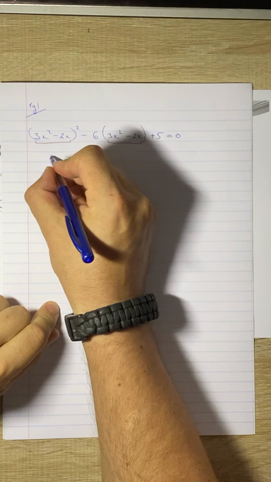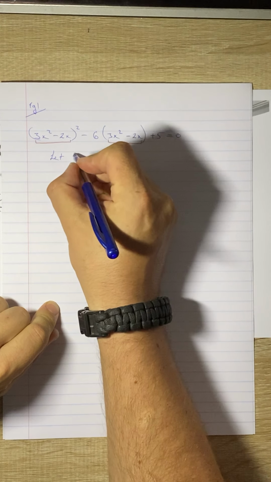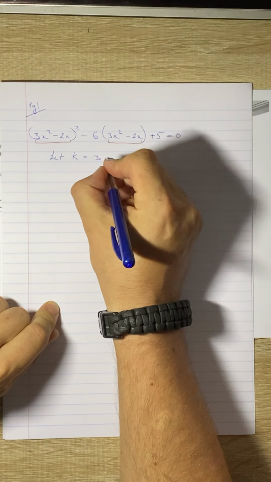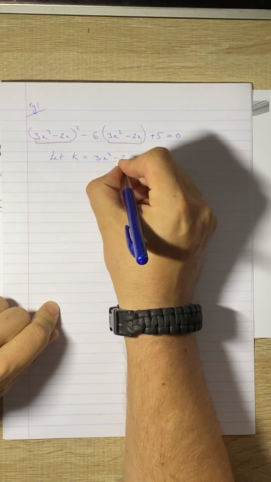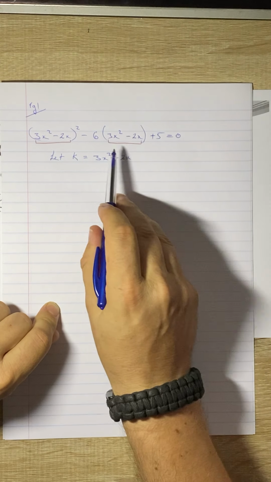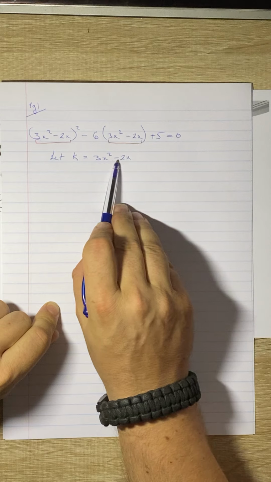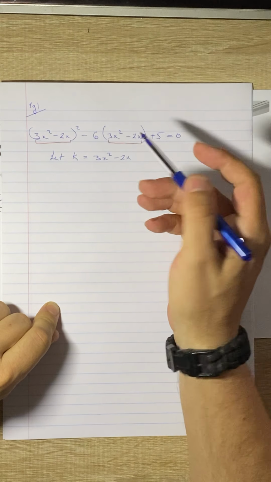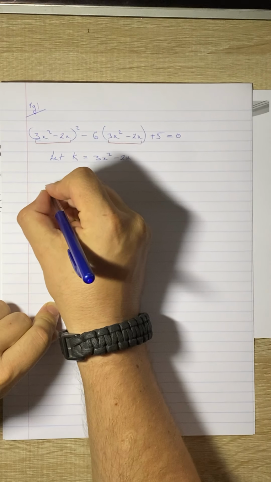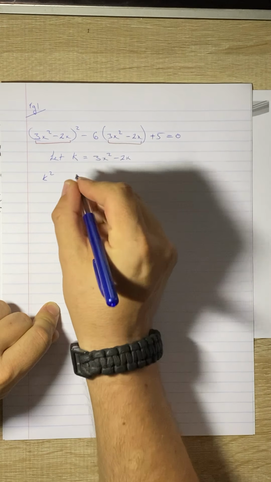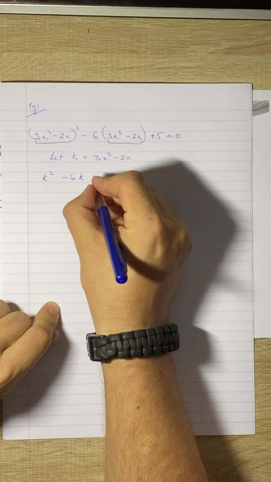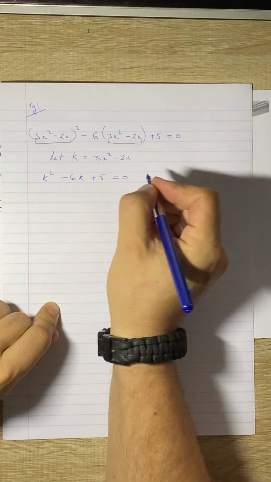What I'm going to do is say let k be equal to this thing that is repeating, so we've got k equals 3x squared minus 2x. In this original one, wherever I see 3x squared minus 2x, I'm now going to replace it with a k. So this bit over here will become k squared, minus 6 k, plus 5 equals 0.